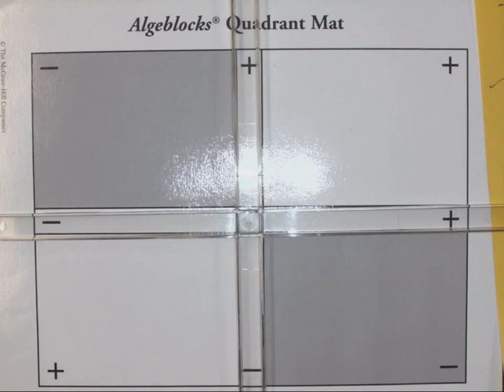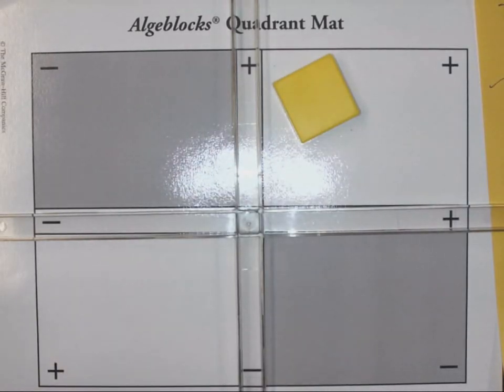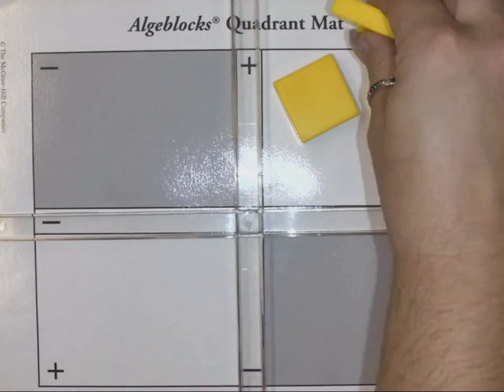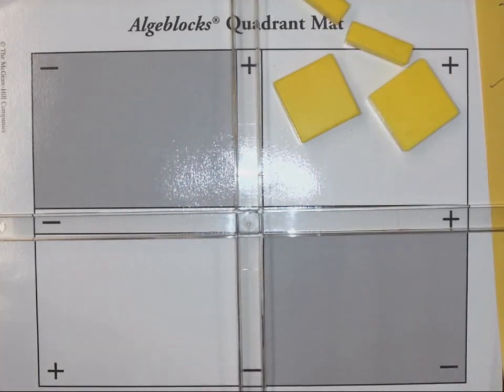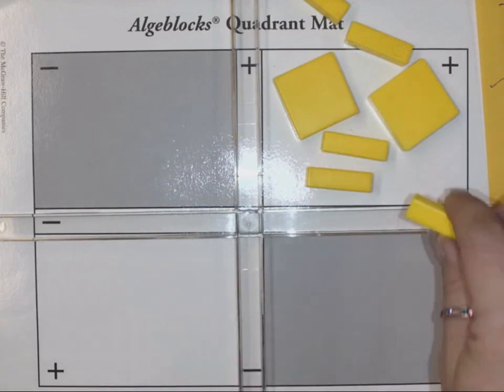Okay, so my expression was 2x squared. I'm going to stick those out there. Hopefully you've got your algebra tiles or your Algeblocks ready to go. 2x squared plus 5x's, and they're all positive, so I'm just sticking them here in quadrant 1, and we'll see what happens.